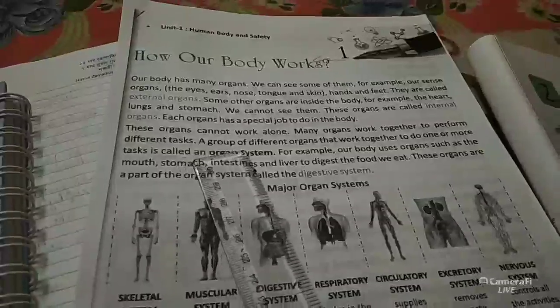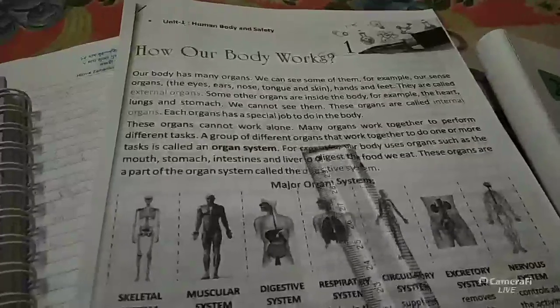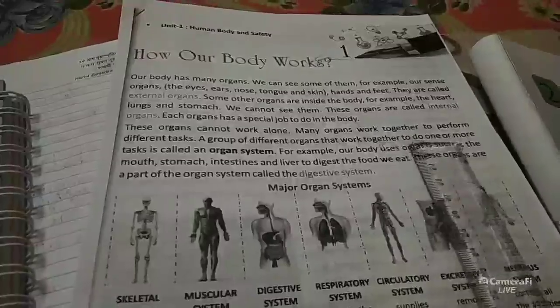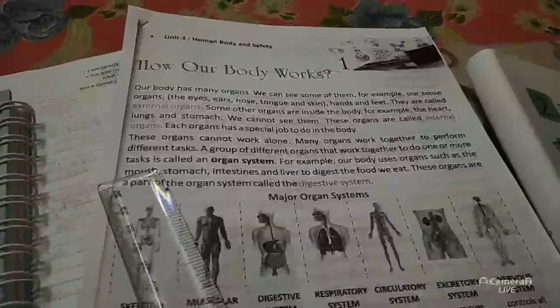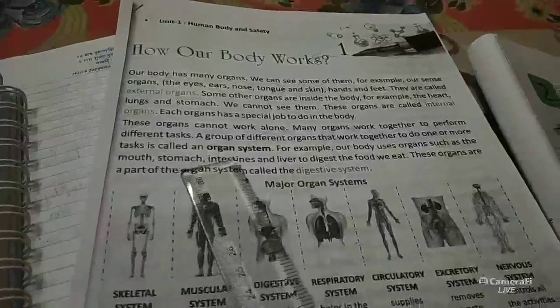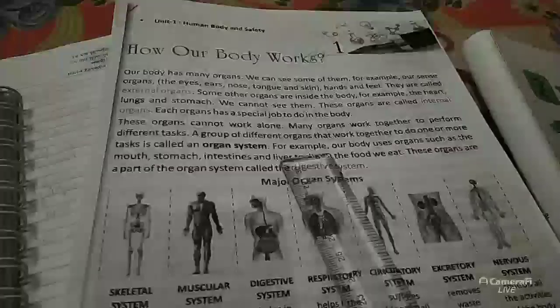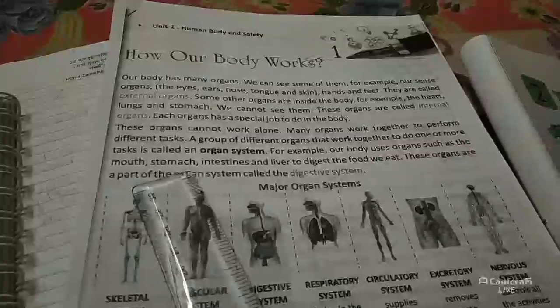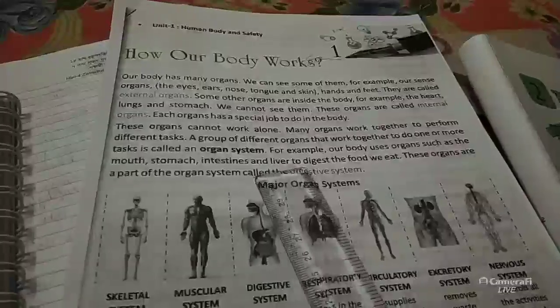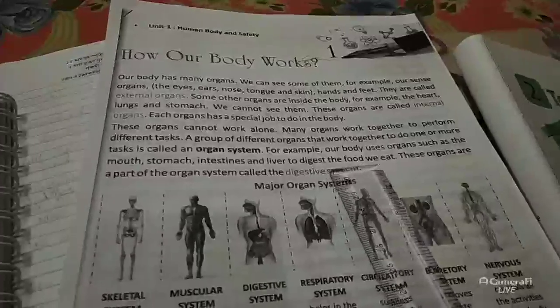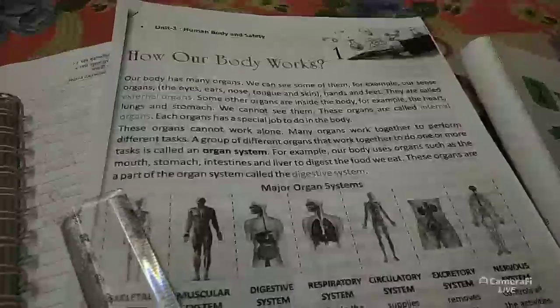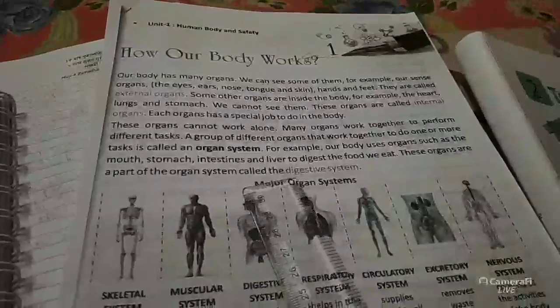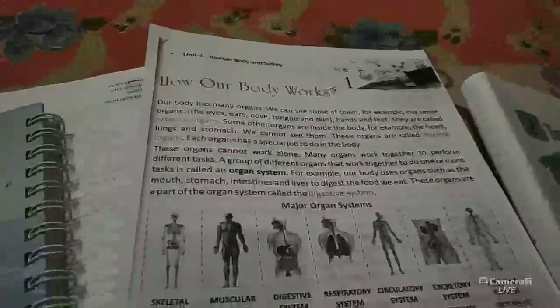A group of different organs that work together to do one or more tasks is called an organ system. For example, our body uses organs such as the mouth, stomach, intestines and liver to digest the food we eat. These organs are part of an organ system called the digestive system. Now I am coming to the digestive system.